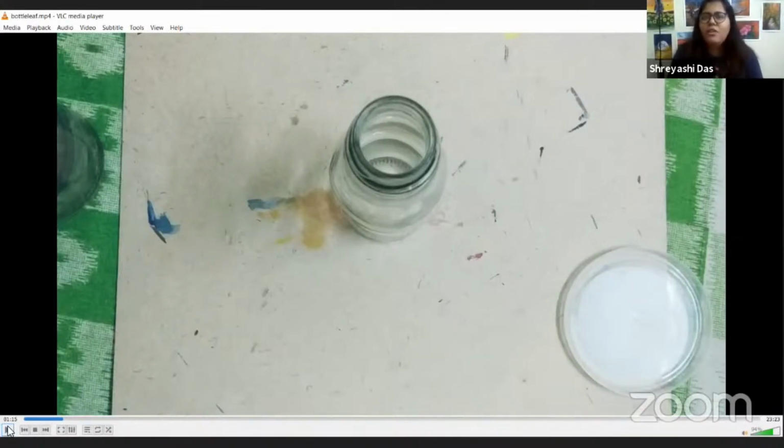Okay. Avoid using black. So I will be using the cream color. I will be using a cream color.